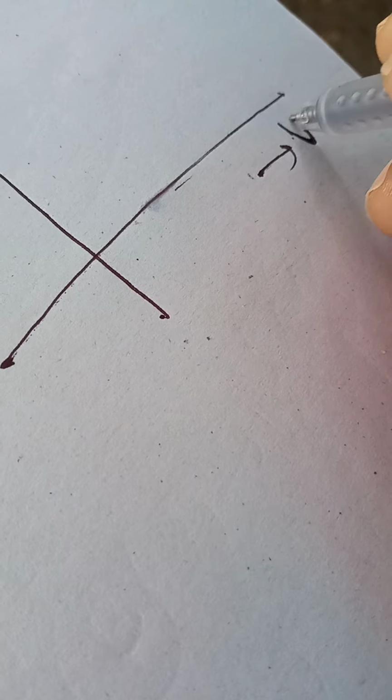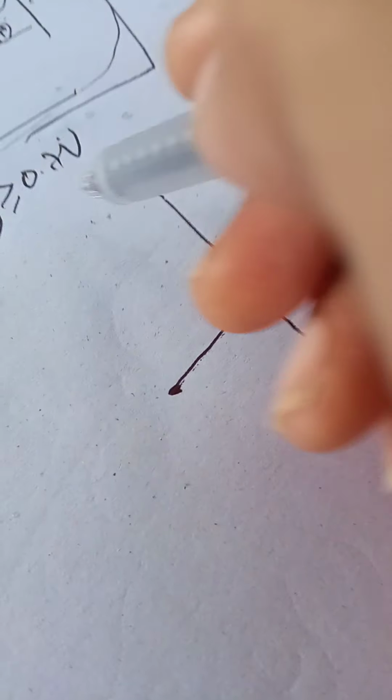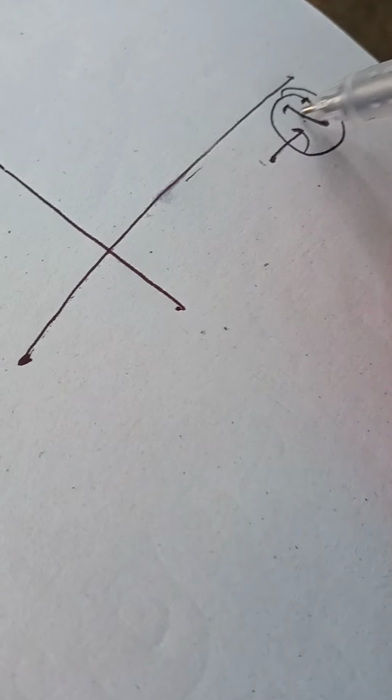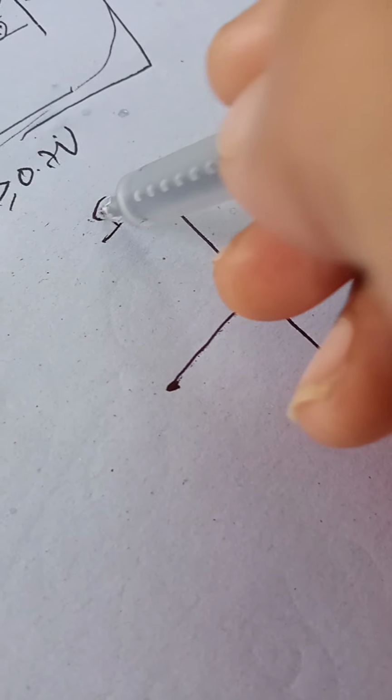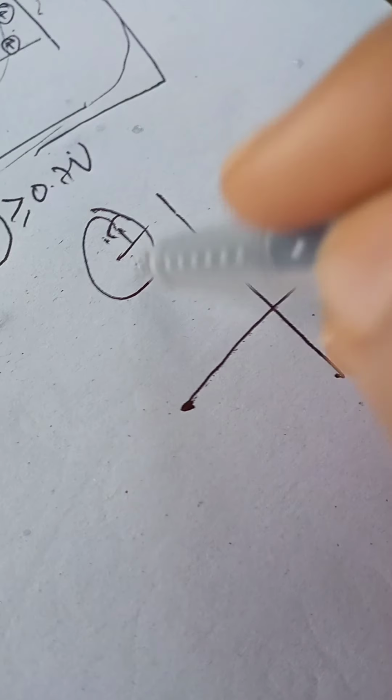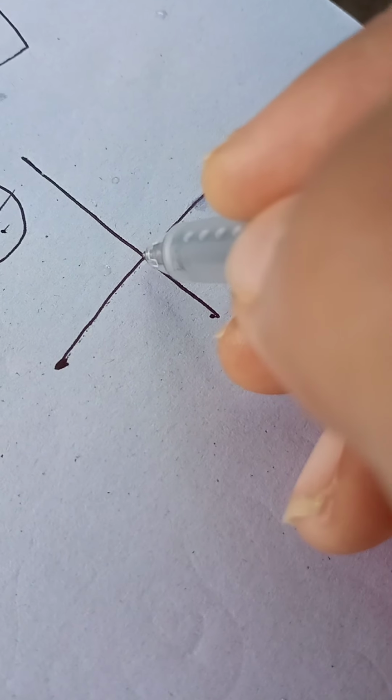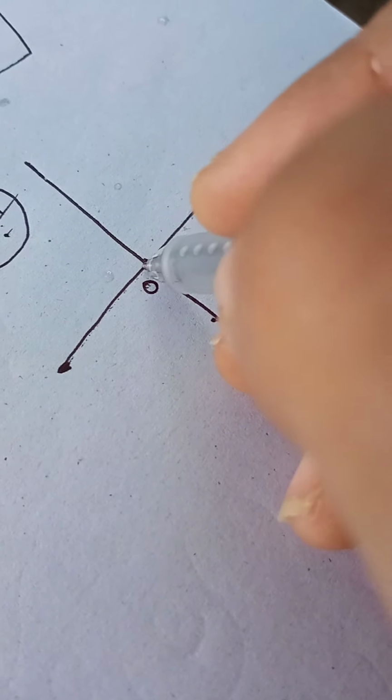The independent physical quantity out of voltage and current is voltage, because based on the voltage only, current is varying. That's why we are taking on the x-axis the independent parameter, voltage. On the y-axis we are taking the dependent parameter, because current is depending on the voltage. So if you plot the graph, essentially for 0 volt there should be no conduction.